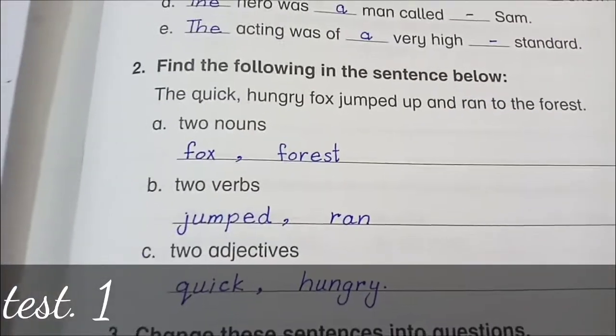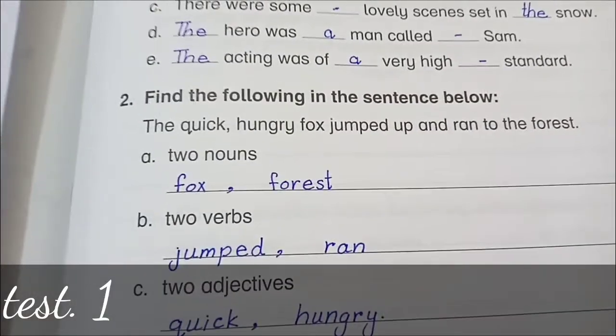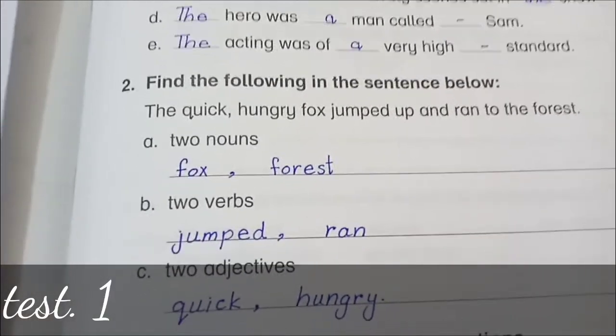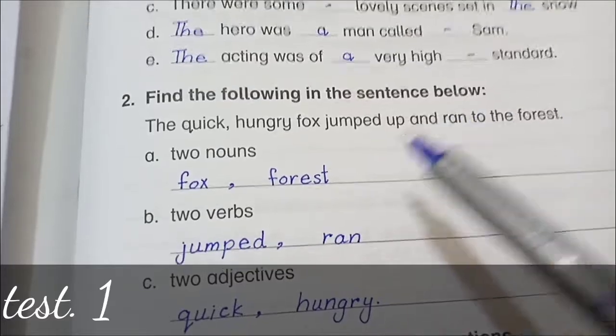First of all, I will let you know what nouns are. A noun is the name of a thing, place, person or idea.